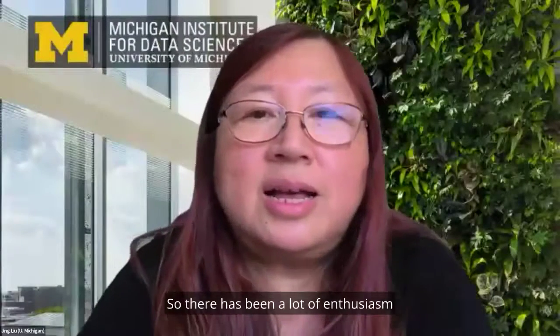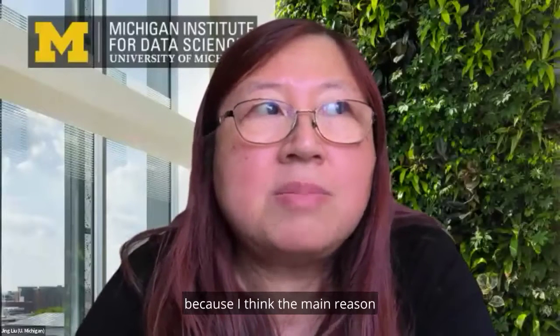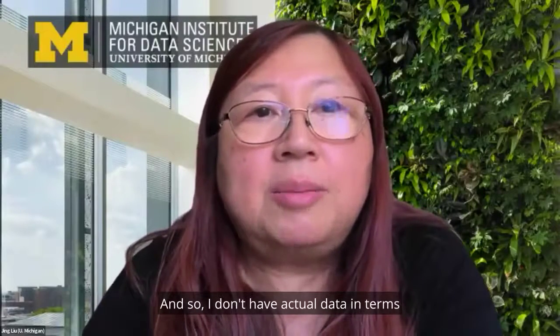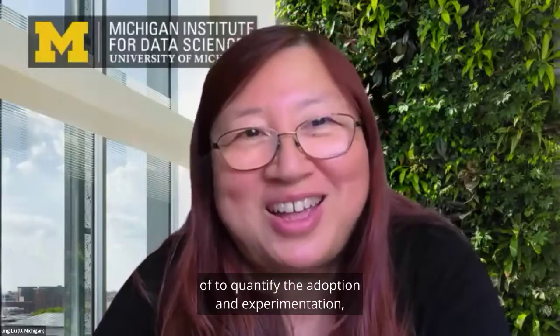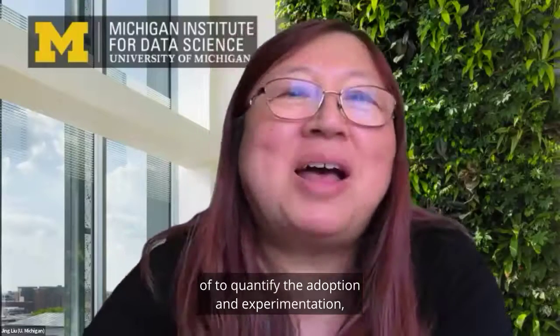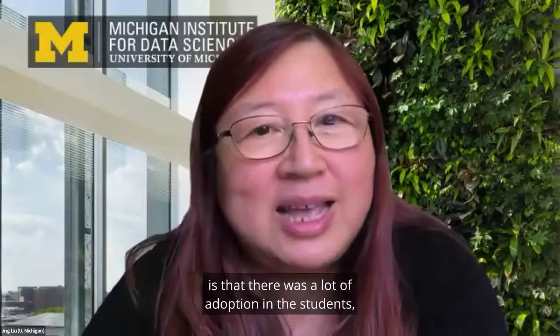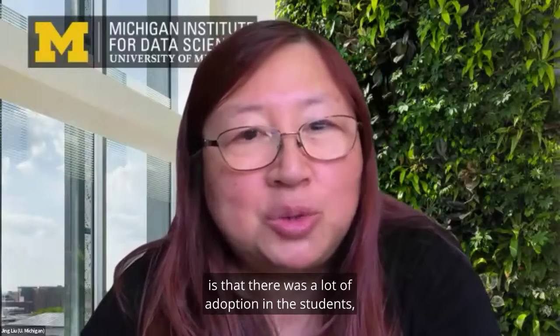Okay, so there has been a lot of enthusiasm, because I think the main reason is that it took away a lot of people's concerns about data privacy. I don't have actual data to quantify the adoption and experimentation, but what I hear and what I observe is that there was a lot of adoption. Students, faculty, researchers, in both research and teaching and learning.